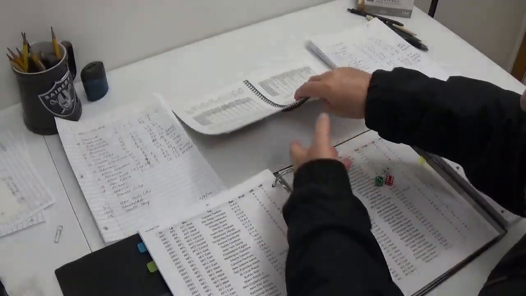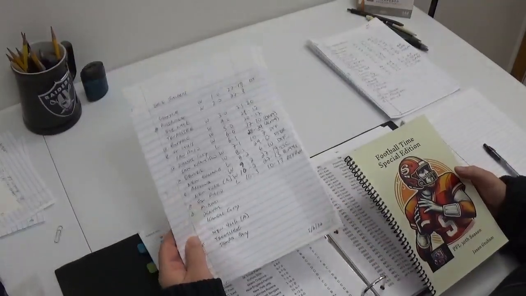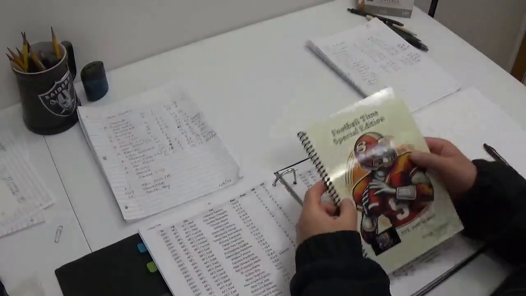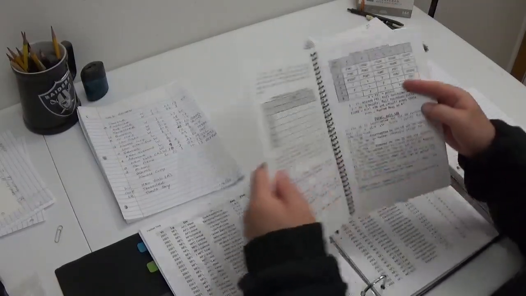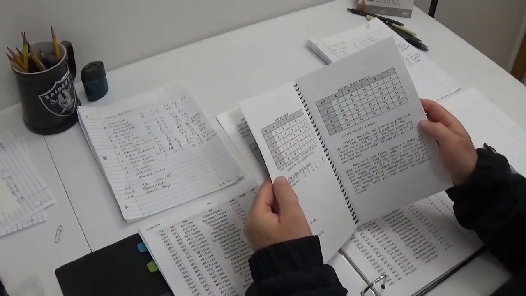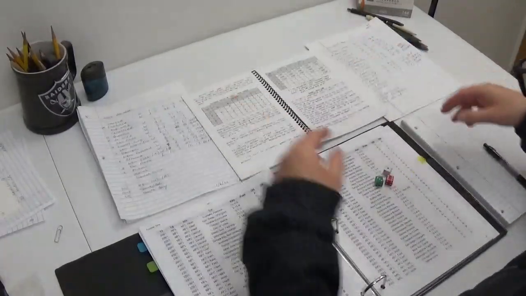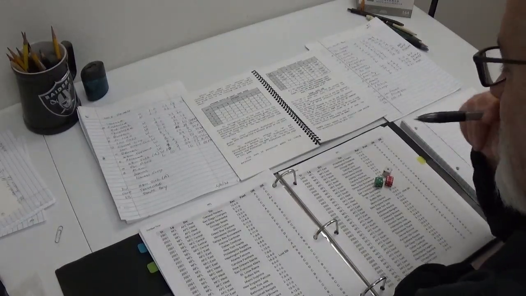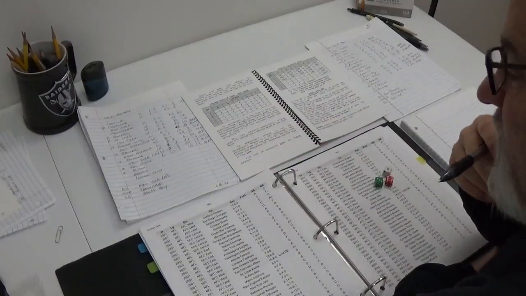We are wrapping up the season replay for the NFL 2002 Oakland Raiders and the 2002 Tampa Bay Buccaneers. I'm going to wrap them up this morning in one video using Football Time Special Edition, and for these final games to get on to the playoffs, I'm going to use the instant results chart. So let's go ahead and get these written down. We're going to finish up 6 games this morning, wrapping up the Raiders and Tampa Bay's season replay.